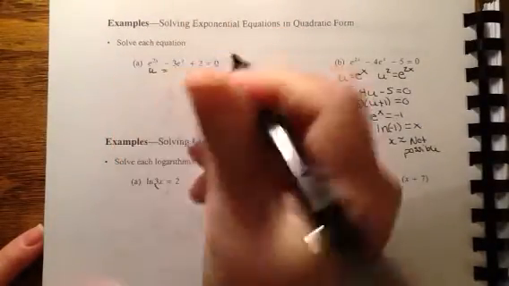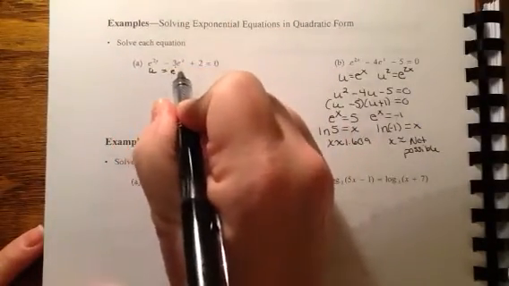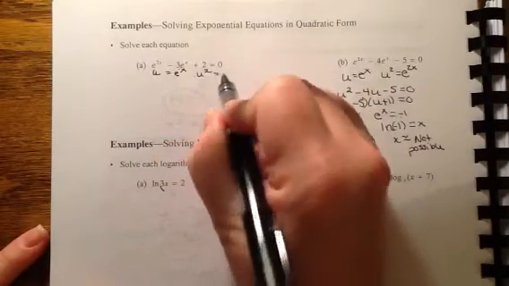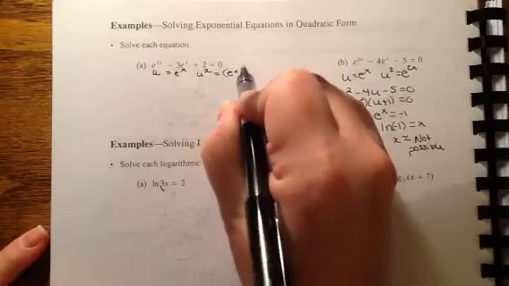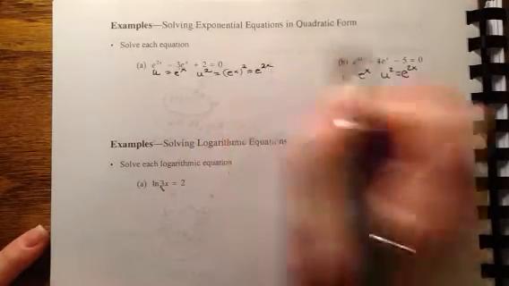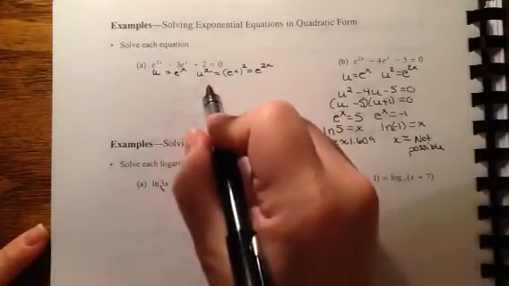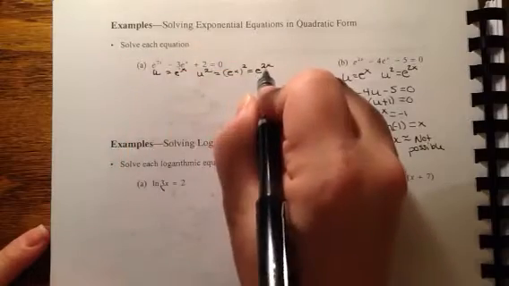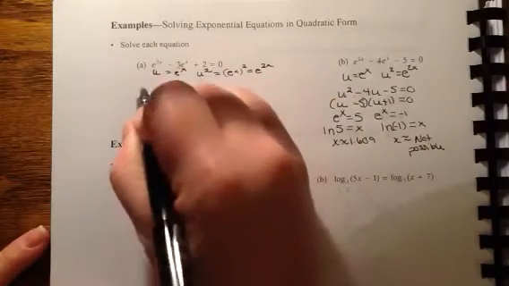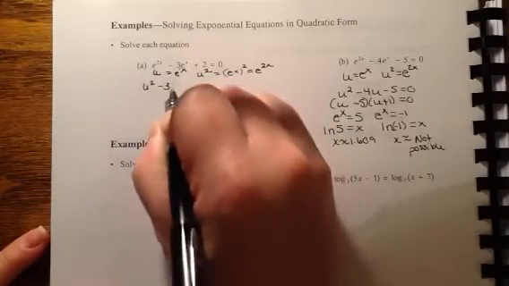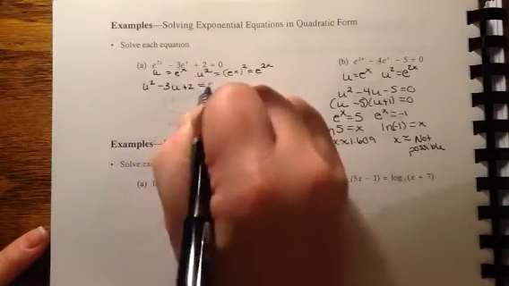If I let u equal e to the x, if I take u and square it, that's like saying e to the x squared, which is the same thing as saying e to the 2x. And so now I can use u and u squared instead of this e to the x thing that you don't like so much. So e to the 2x right here is u squared. So u squared minus 3u plus 2 equals 0.